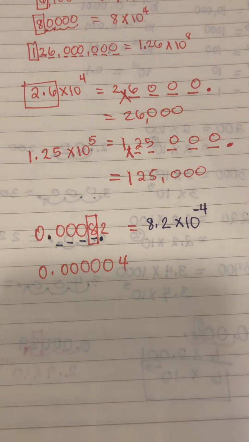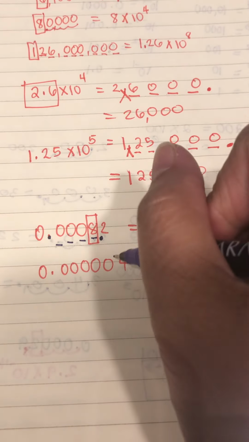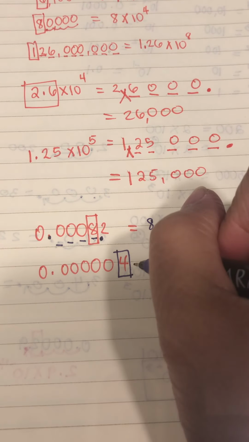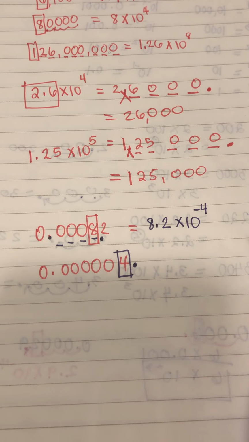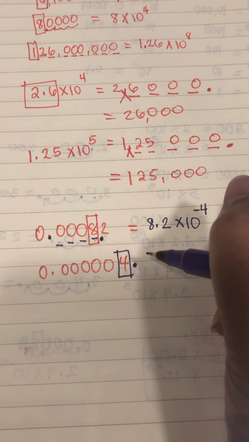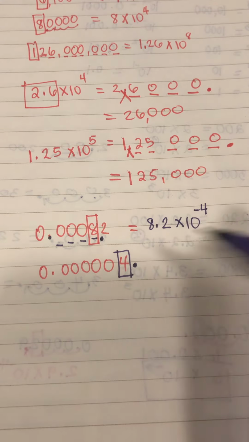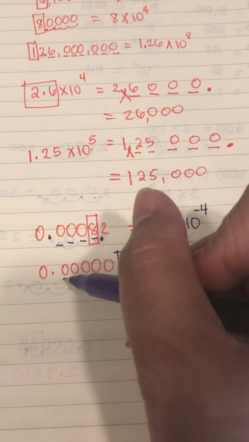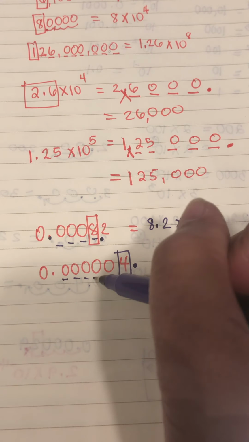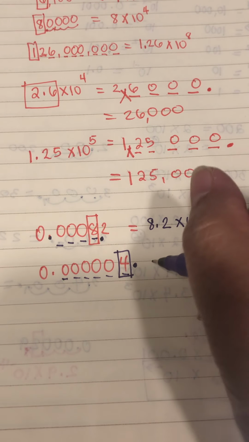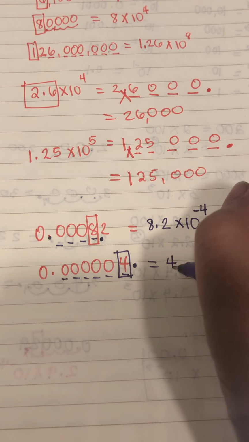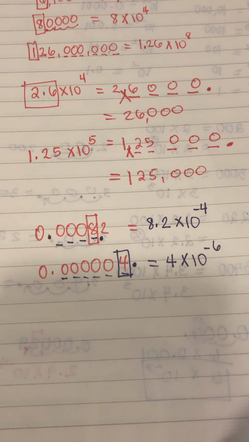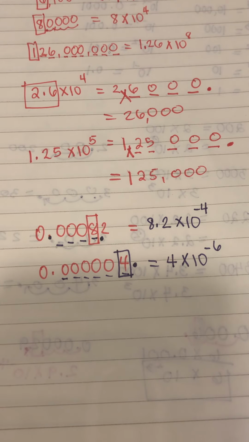Okay, now let's try another one. 0.000004. So always find your first digit. Here is your first digit. That means you have to stop right here. You have to have 1 digit to the left of your decimal point. That's how you write scientific notation. So we moved it 1, 2, 3, 4, 5, 6. So now you write it as 4 times 10 to the negative 6. That's how simple this is. Let's do one more.